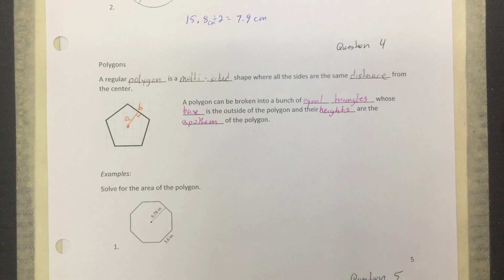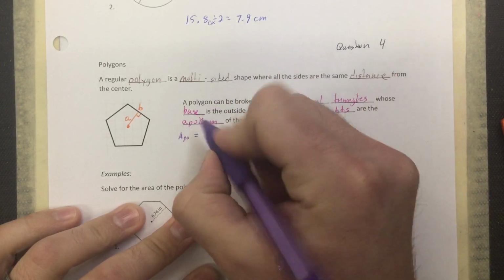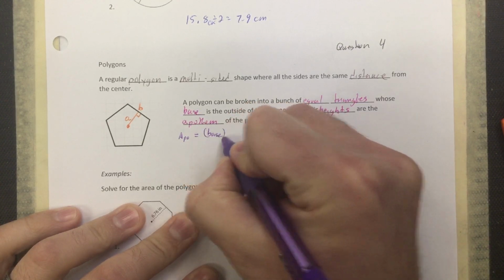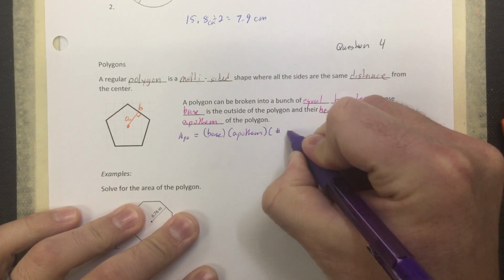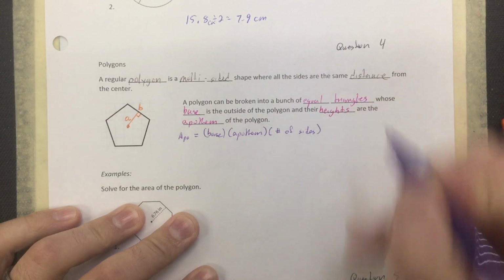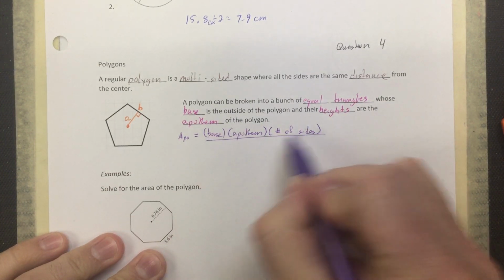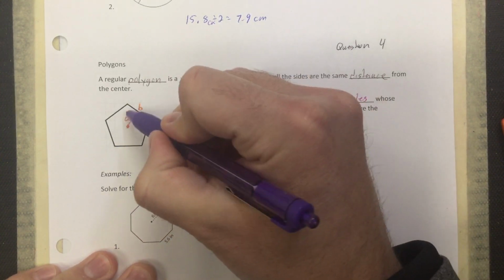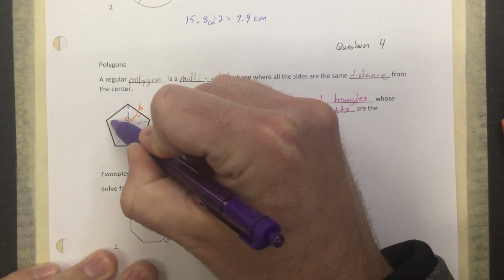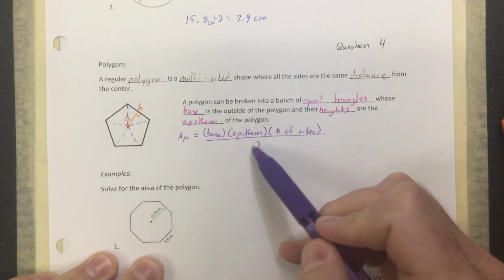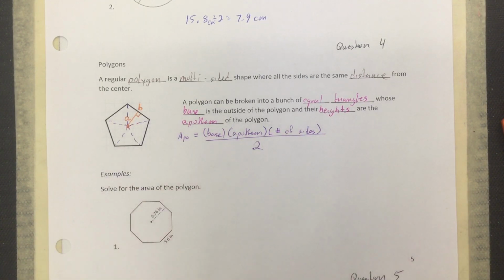Now, to find the area of a polygon, I'm going to do P.O. for area, we're going to take the base, we're going to multiply it by the apothem, and then we're going to multiply it by the number of sides that the polygon has. Now, base times apothem divided by 2 is for the triangle. So notice that this is like a little triangle that we could kind of solve. These are all little triangles. I should have put that in there earlier. Okay. Base times apothem divided by 2 is one triangle. We multiply by the number of sides, and that gives us all the triangles together.